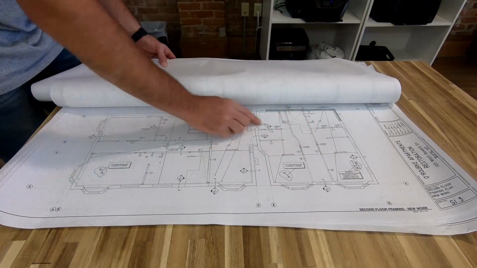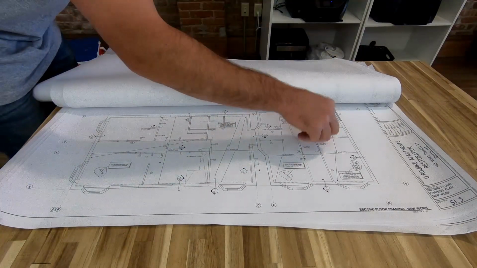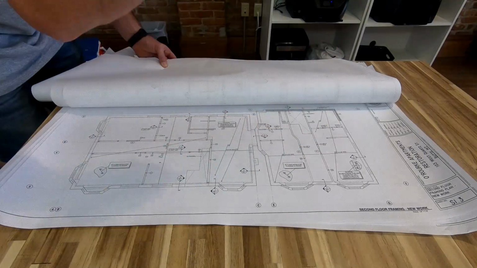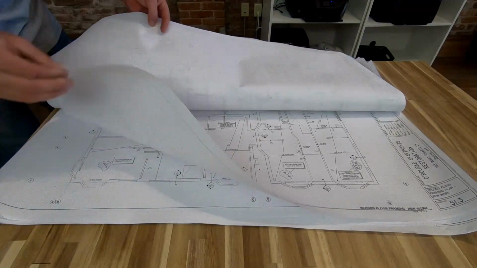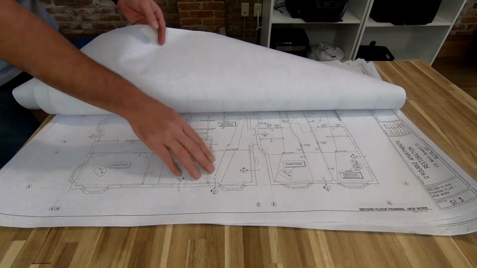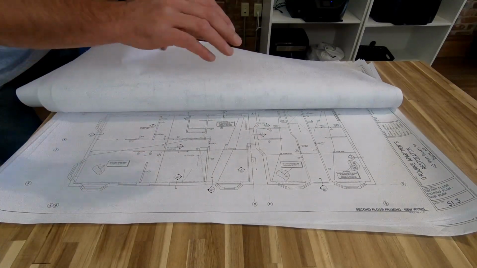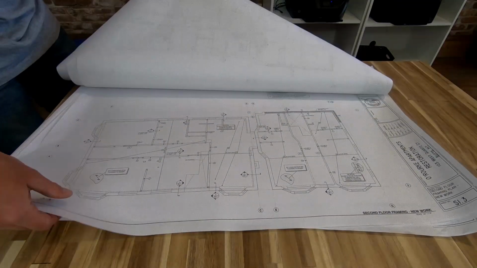So from the 3rd floor all the way to the basement, the load goes through each one of these posts all the way to the foundation in the basement. And that takes the load off the joists, so then we don't have any heaving in the floors and things like that.